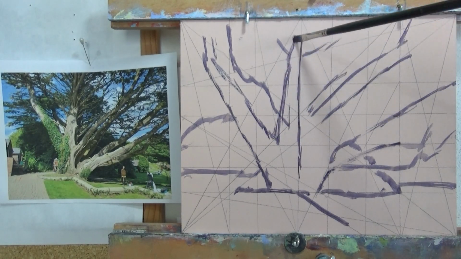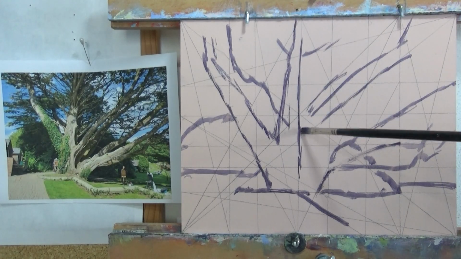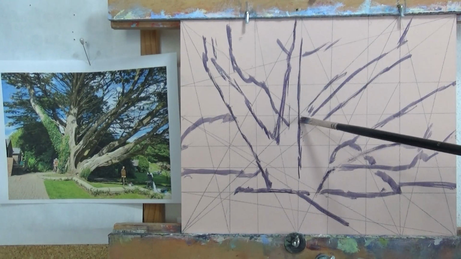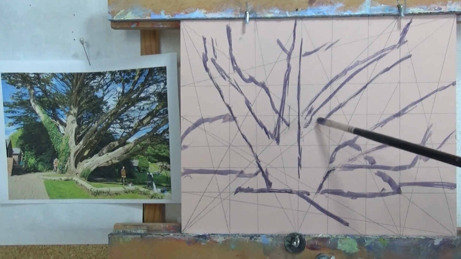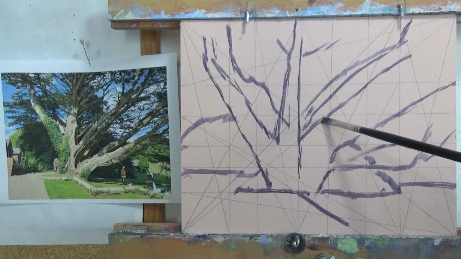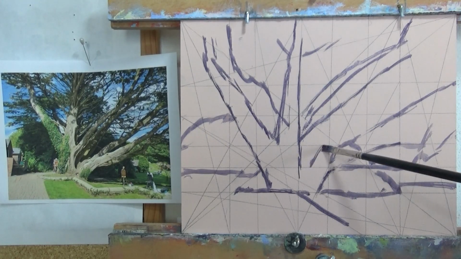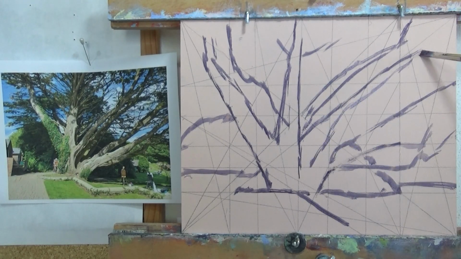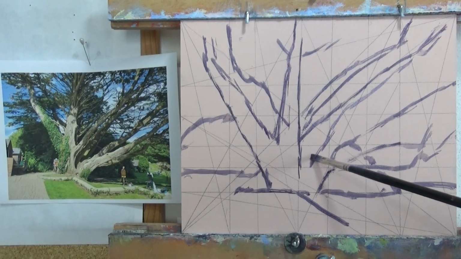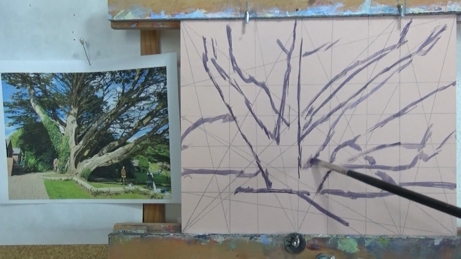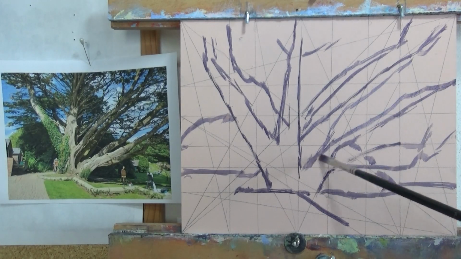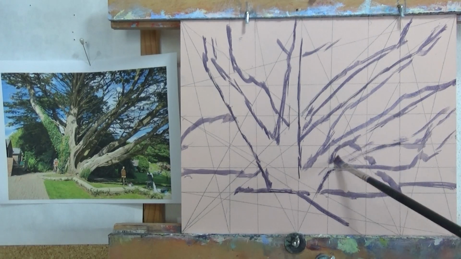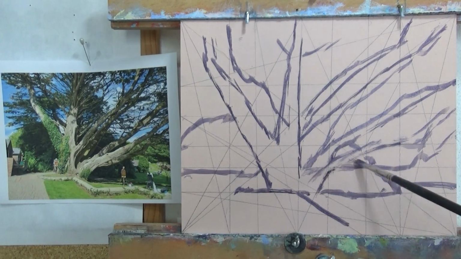So put the rest of that trunk in up there. Can begin to go off grid now, as most of it is plotted in. Some of the main lines are there. I can now begin to draw in some of the other bits and pieces which I can see from the photograph. Just looking at the photograph, putting in some of those trunks and boughs and branches, the main ones that are there, having formed the construction using the grid lines.